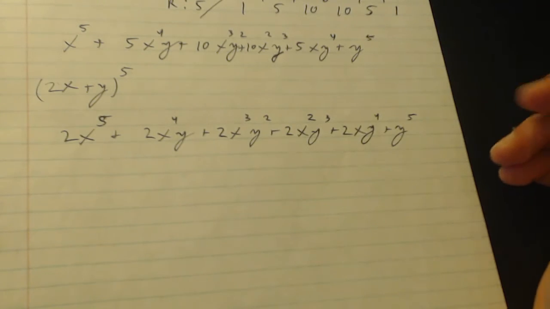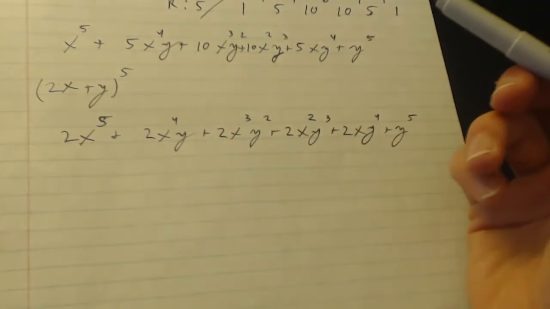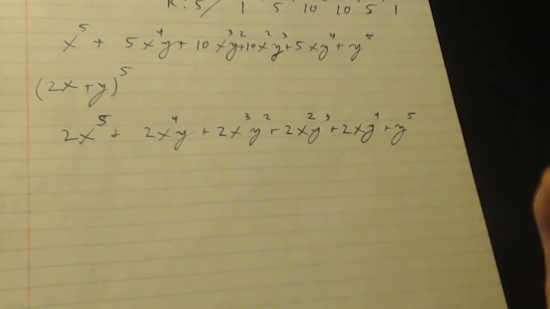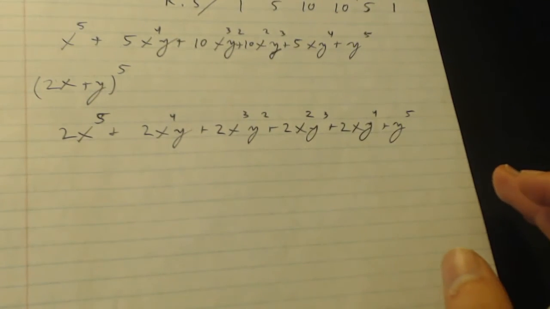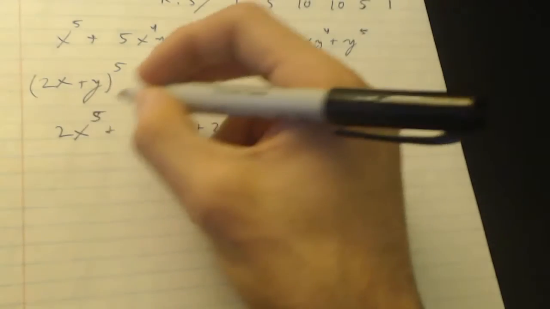Now the next thing you have to do is multiply the 2 by the exponents of the x. Now this is what I mean by it could get pretty tricky, and why you're limited to a certain amount of time.